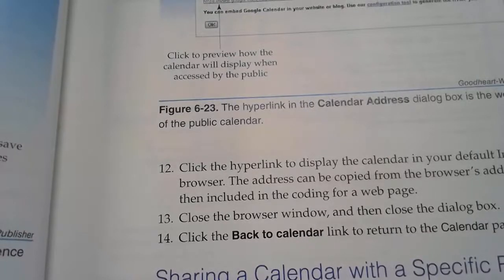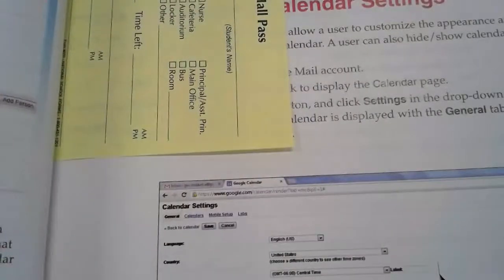Okay, we've got more about adding people to your calendar. I don't think we need to go over that. We're going to continue to move on and go from there.